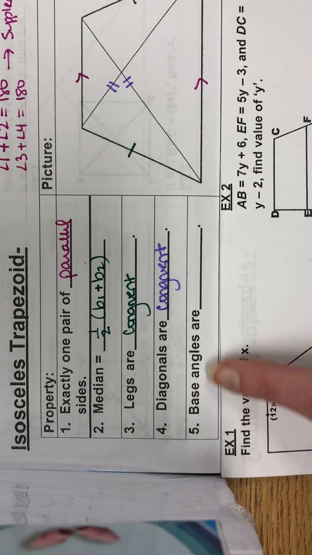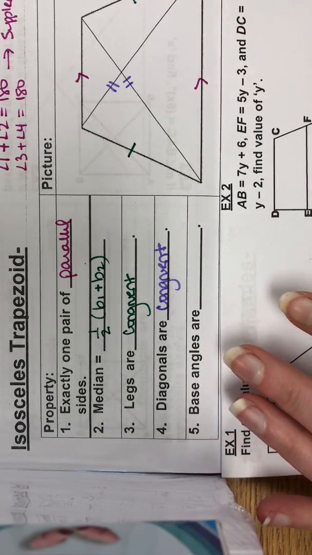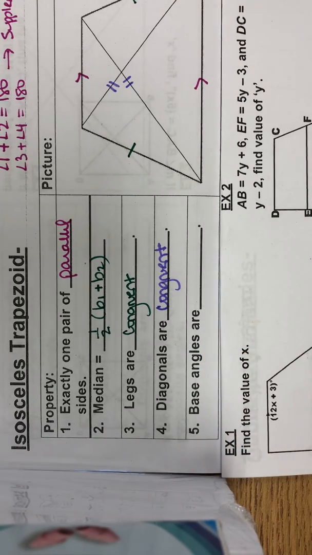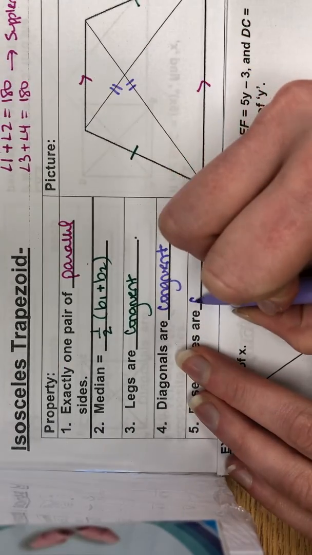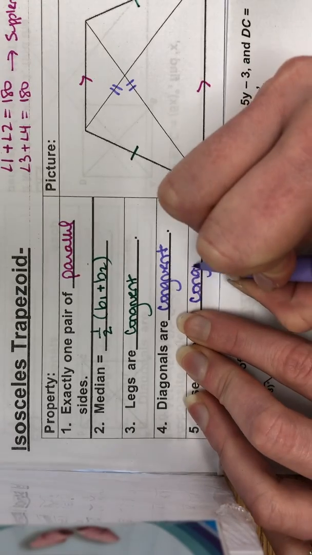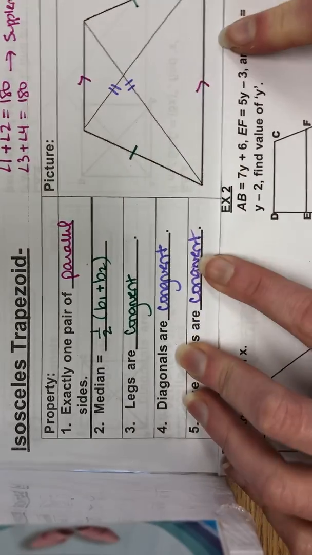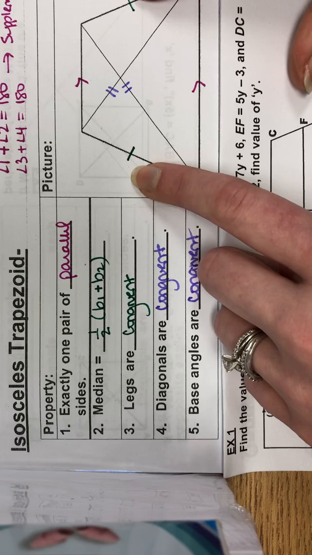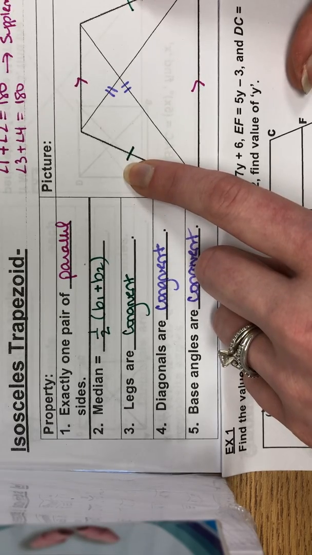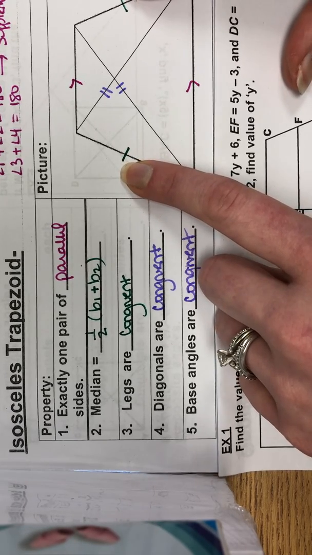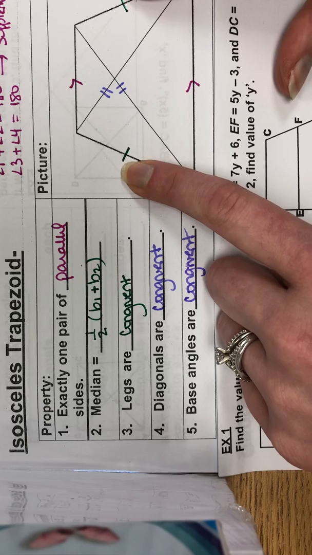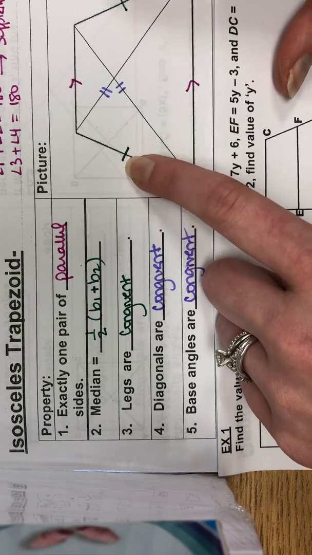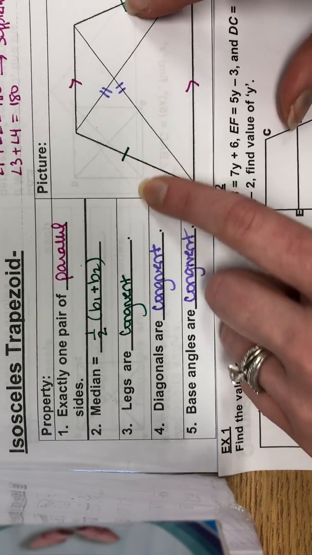And lastly, base angles are congruent. Because in the video, the gentleman said, if you have two sides that are congruent, like isosceles, just like the isosceles theorem for triangles, it applies to trapezoids.